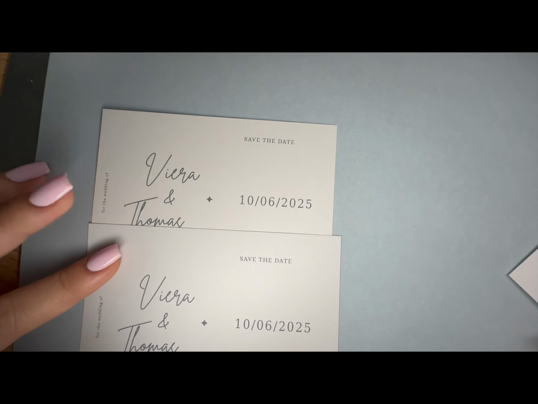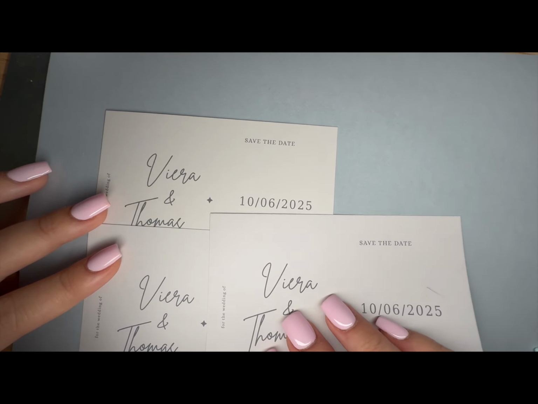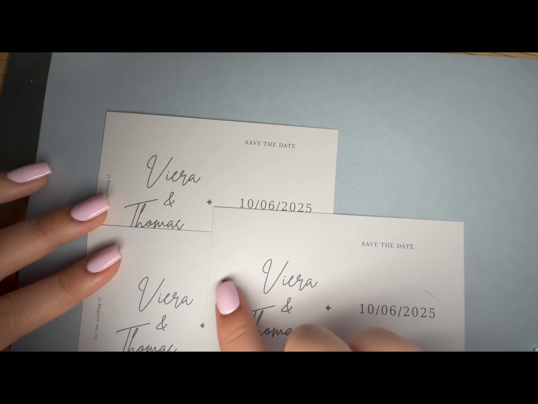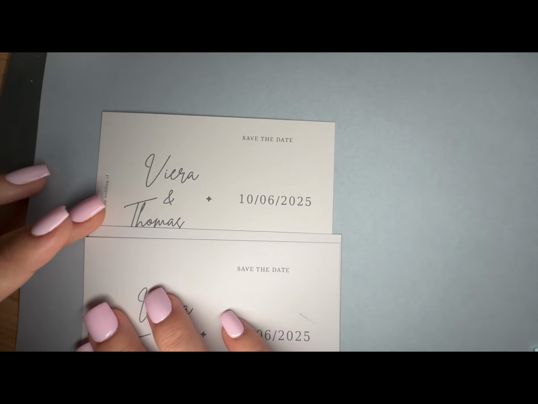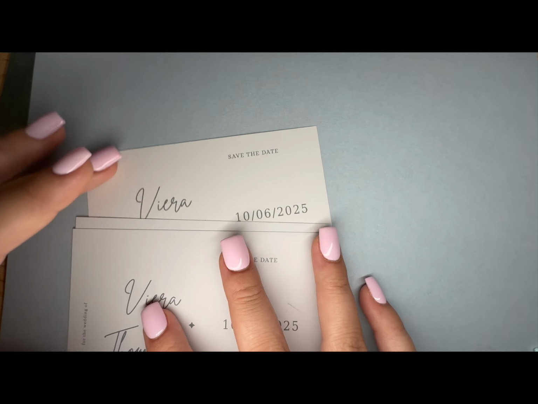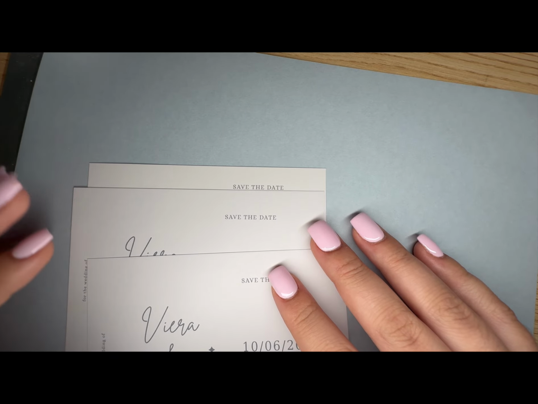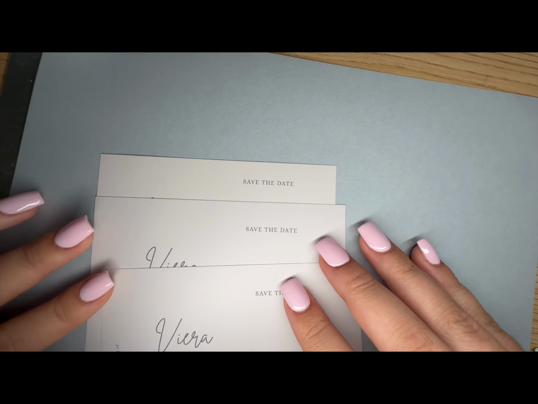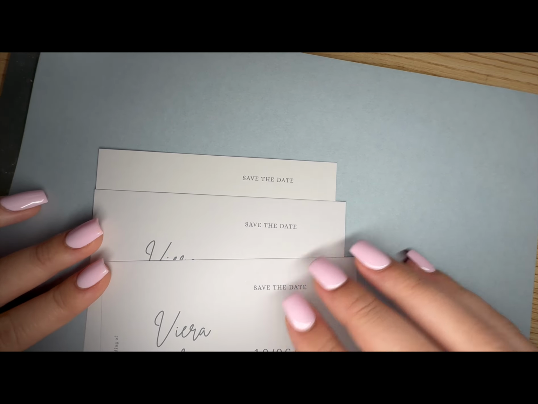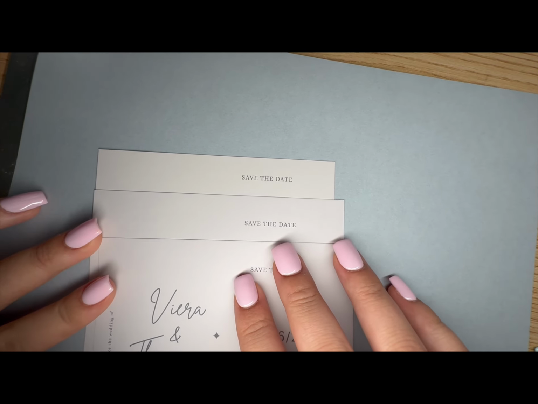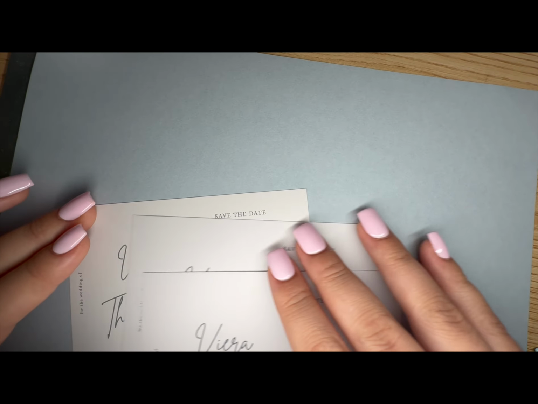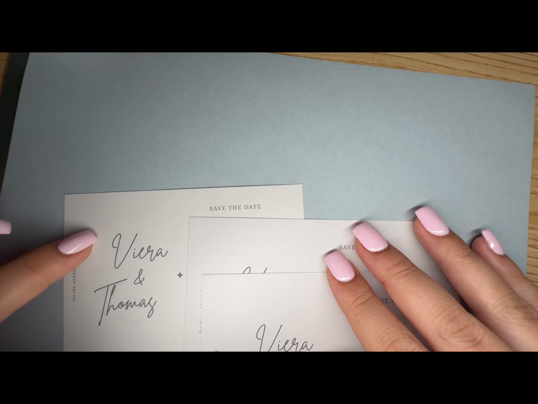I don't know if you can tell the difference in color. These two really do look the same, like you can tell, but this one is definitely more yellow. The text itself does not look different. It's really just the background.